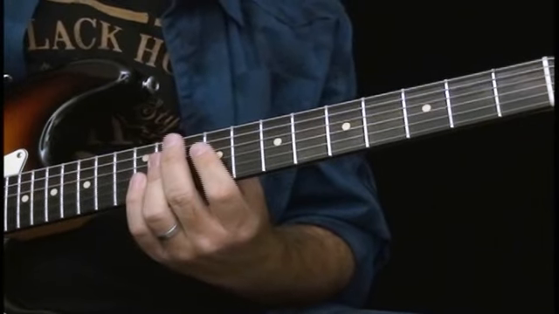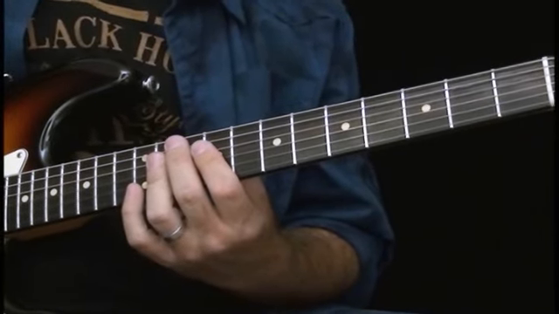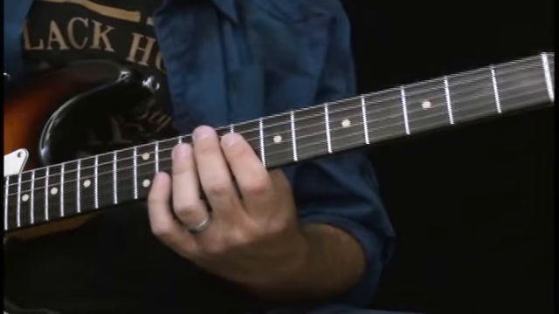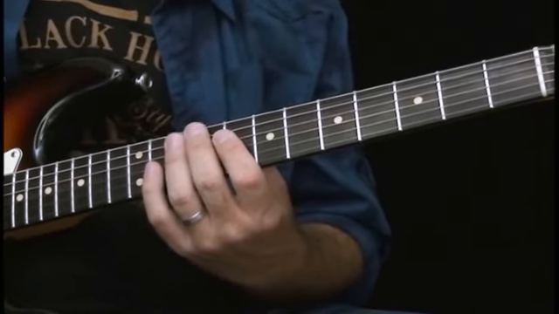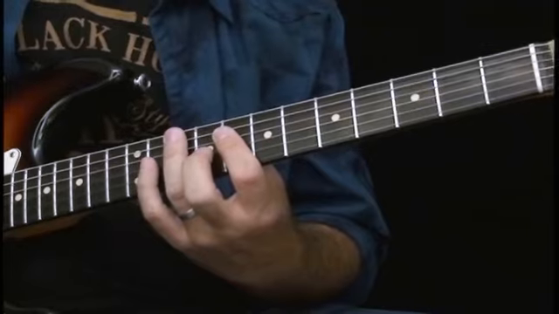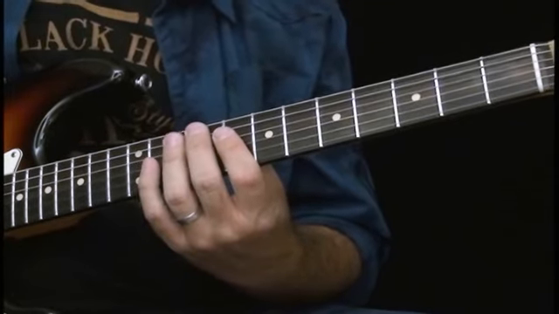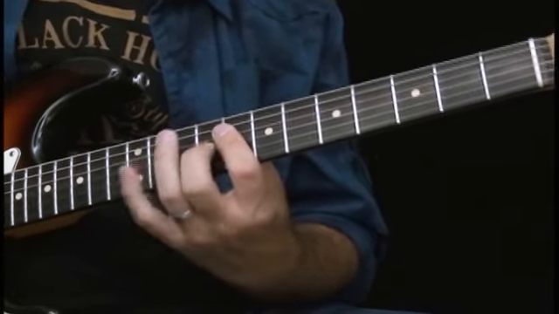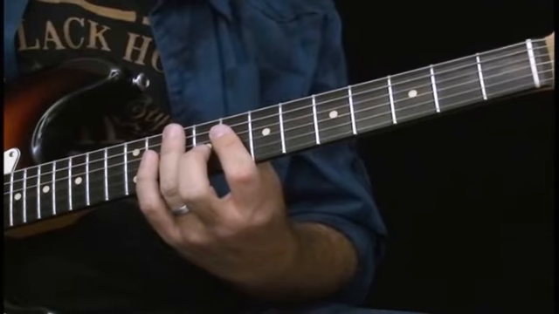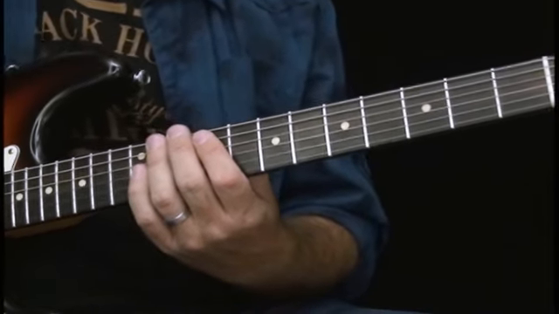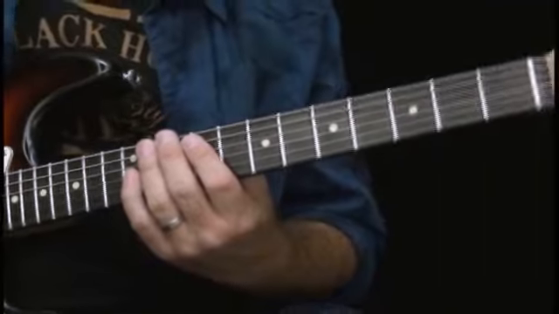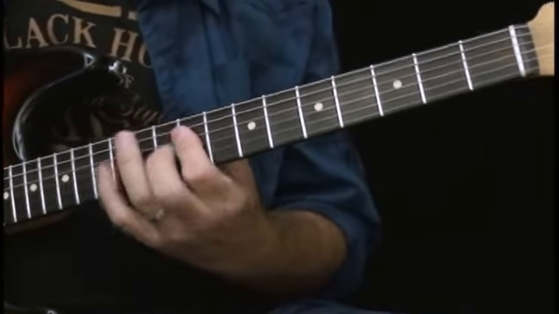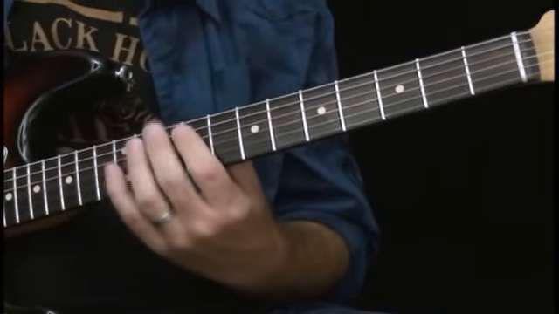So this little move that I just did is in lesson 6, the Tore Down lesson. Okay, so it's a real common move. It's all over the place. So I'm gonna throw it in with this kind of Born Under a Bad Sign idea, right? So I'm gonna go, born under a bad sign.